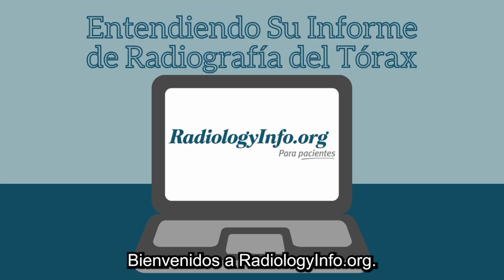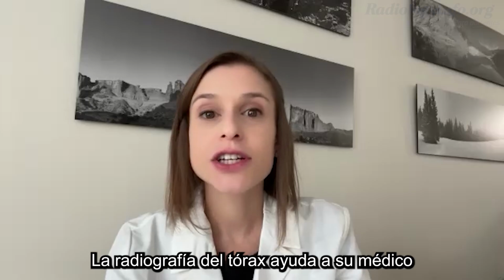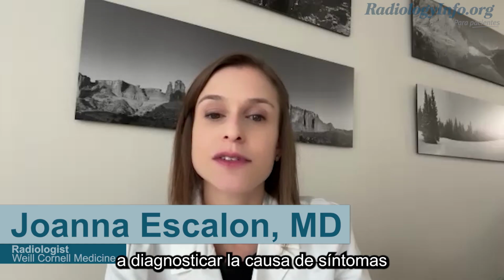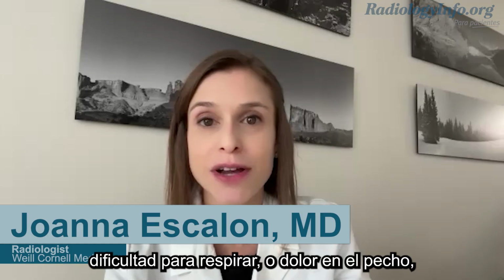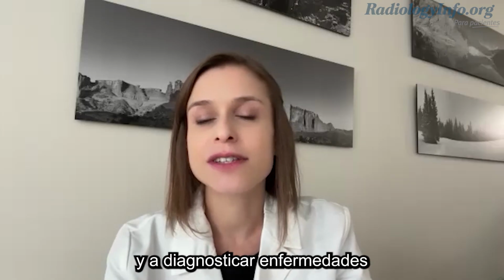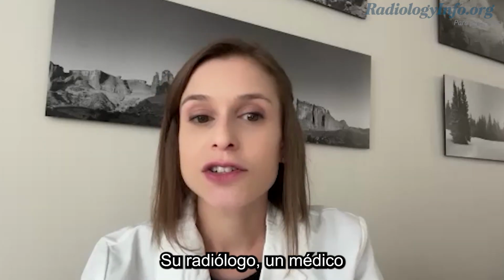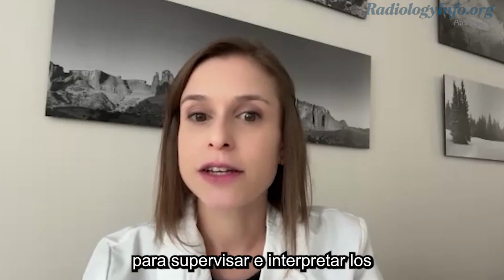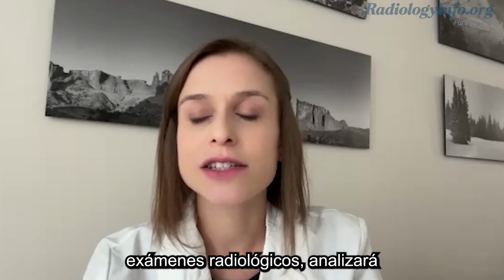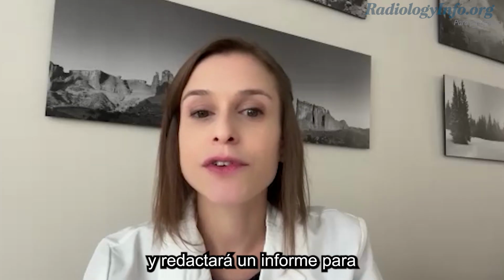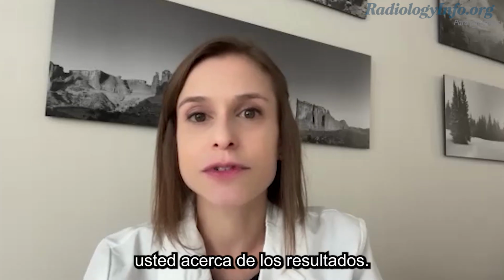Welcome to radiologyinfo.org. A chest x-ray helps your doctor diagnose the cause of symptoms such as fever, cough, shortness of breath, or chest pain, and to diagnose diseases of the lungs and heart. Your radiologist, a doctor specially trained to supervise and interpret radiology exams, will analyze the chest x-ray images and write a report for your healthcare provider, who will then discuss the results with you.